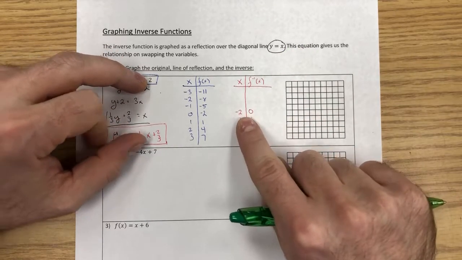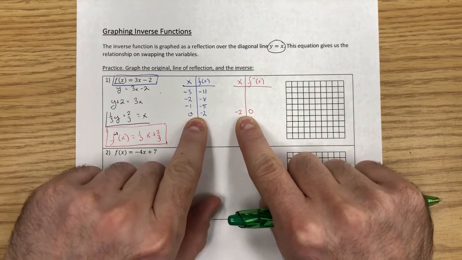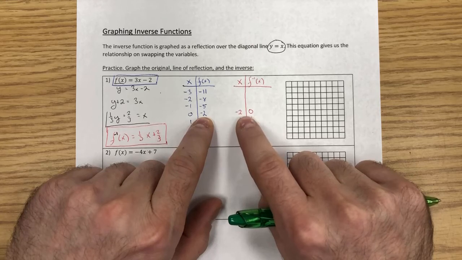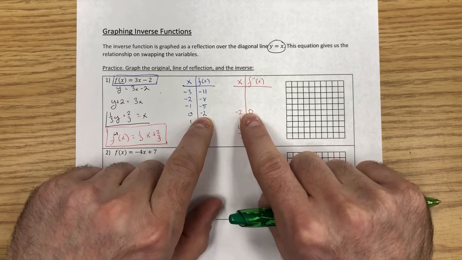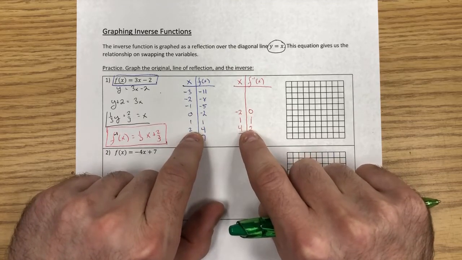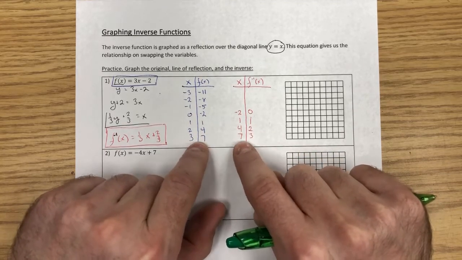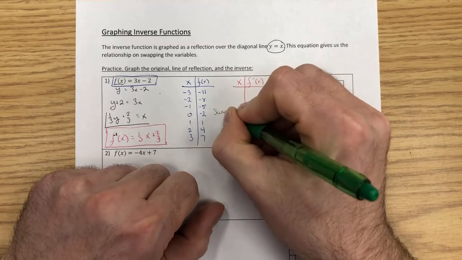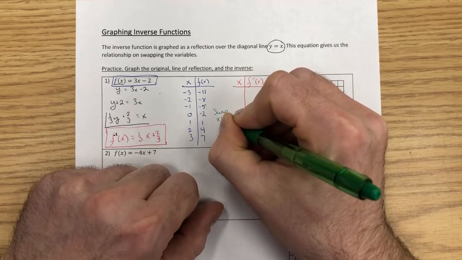Let's take a look at these values. I have an X of 0 and a Y of -2. Right here I have an X of -2 and a Y of 0. It looks like they've swapped. And in fact, each point as we go down our table, it looks like we've just swapped the X and the Y. So swap X and Y.